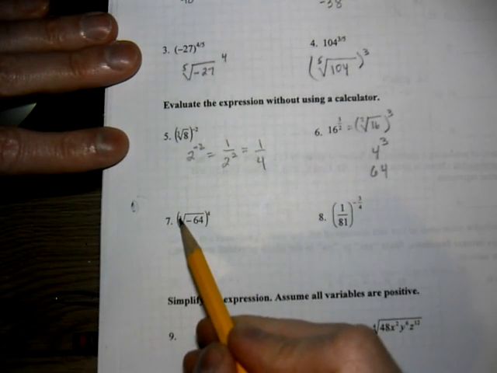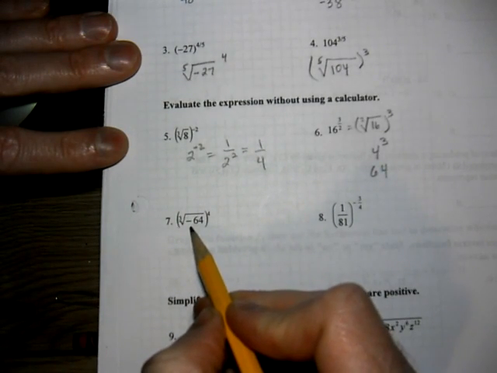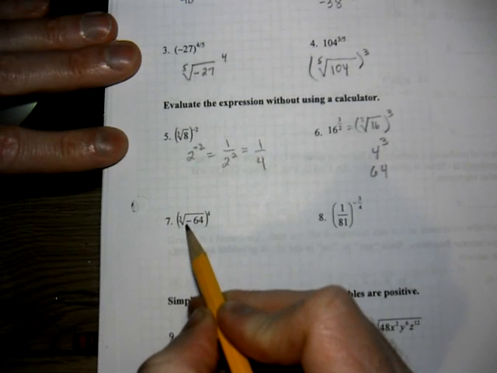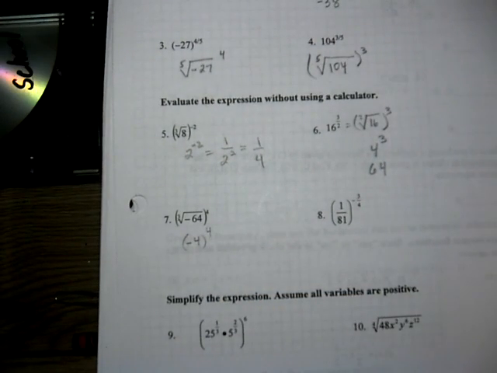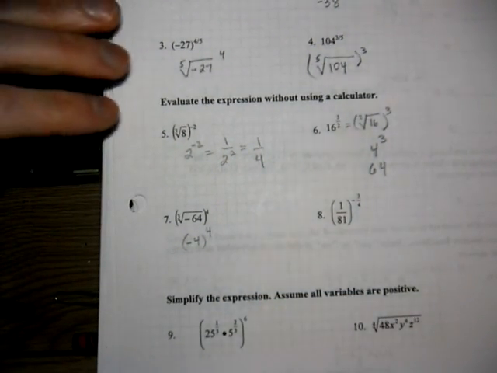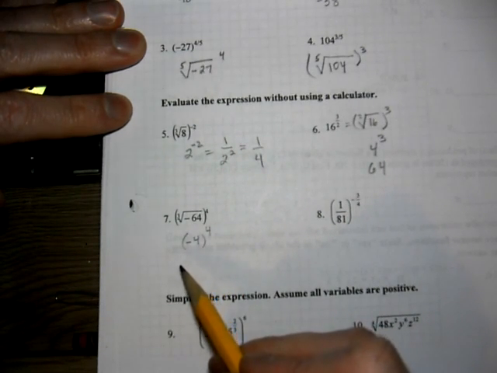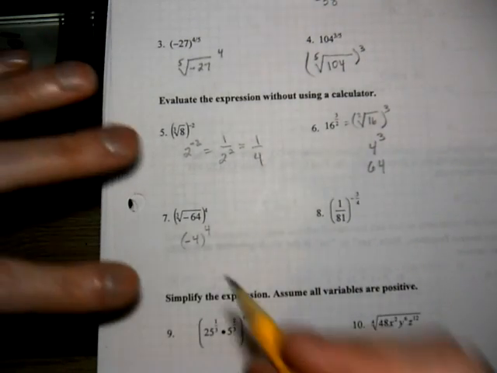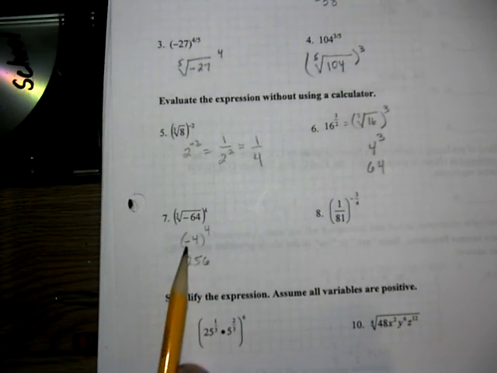This is the cubed root. It's an odd index, so it's okay to have a negative. I know what the cubed root of 64 is. So the cubed root of negative 64 would be negative 4 to the 4th power. Four to the 4th power should be 256. Remember, when you're raising a negative to the power of 4, you would get a positive result.